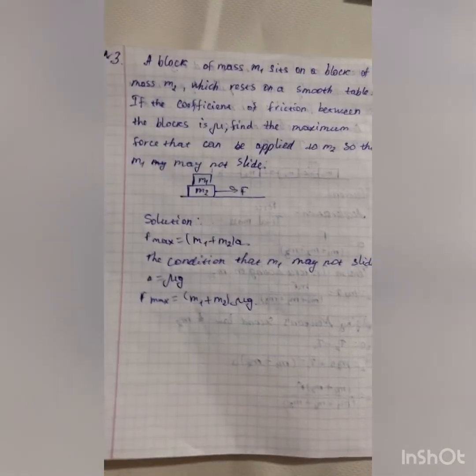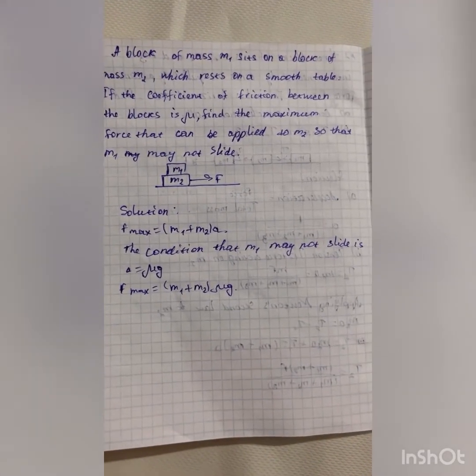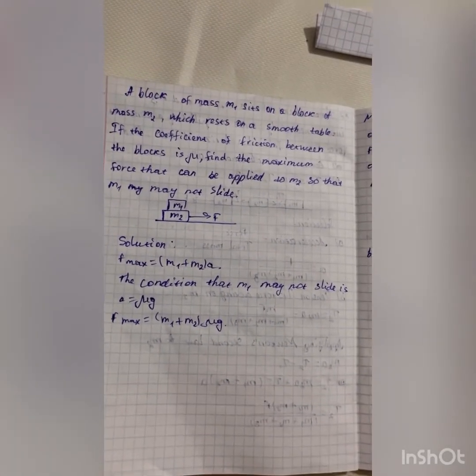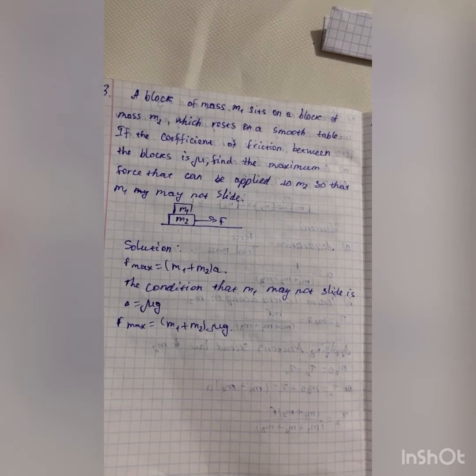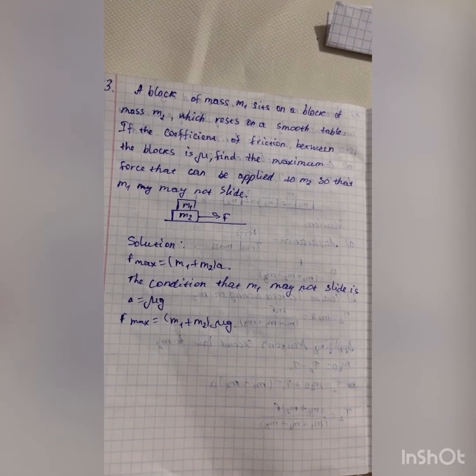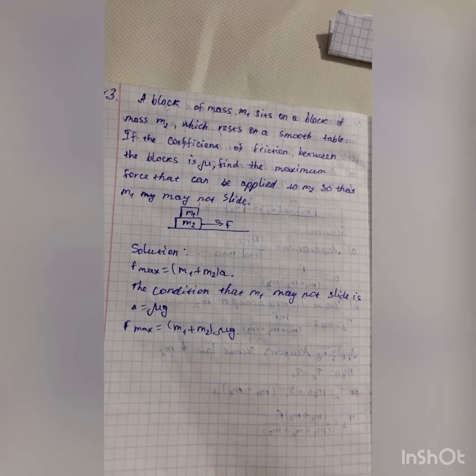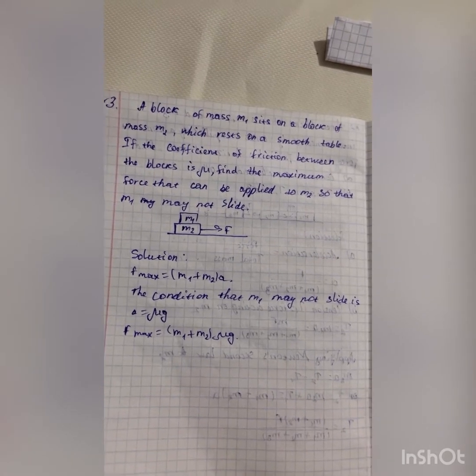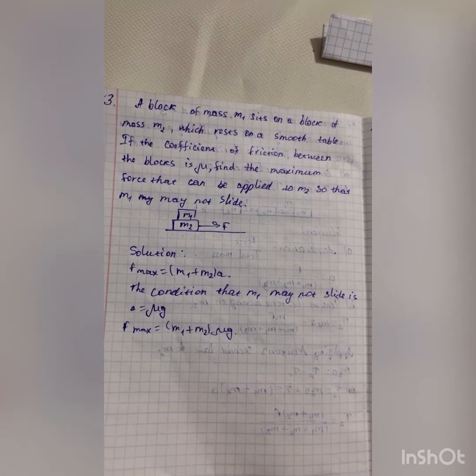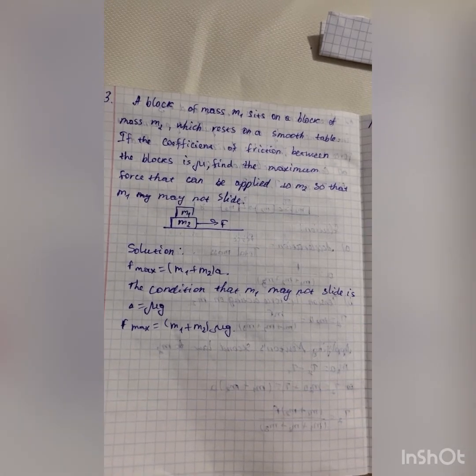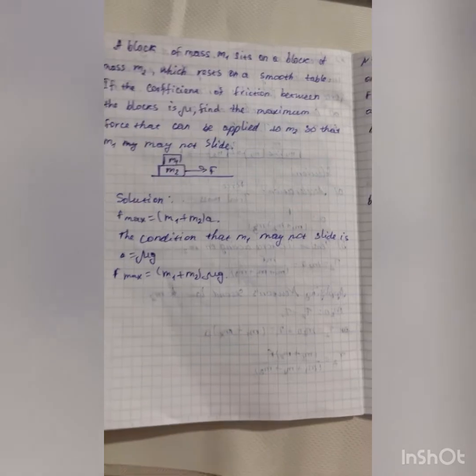And the next problem. A block of mass m1 sits on a block of mass m2, which rests on a smooth table. If the coefficient of friction between the blocks is mu, find the maximum force that can be applied to m2 so that m1 does not slide.